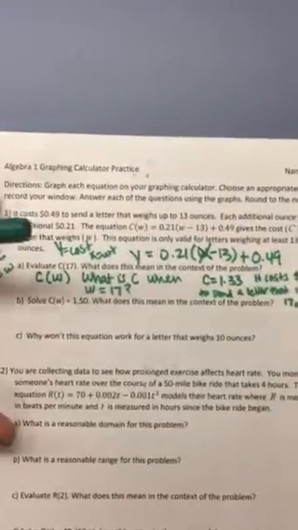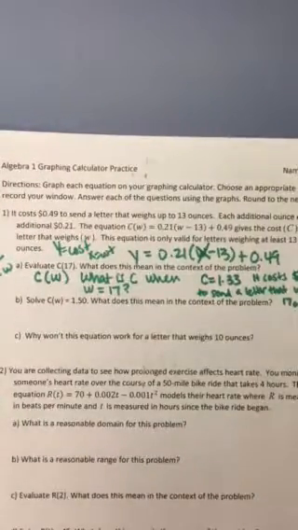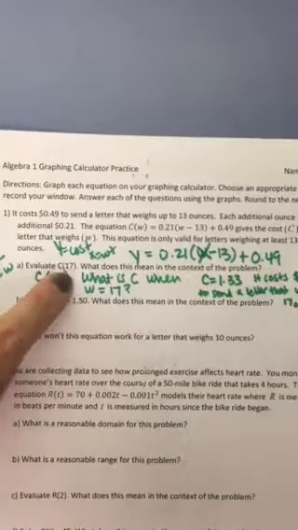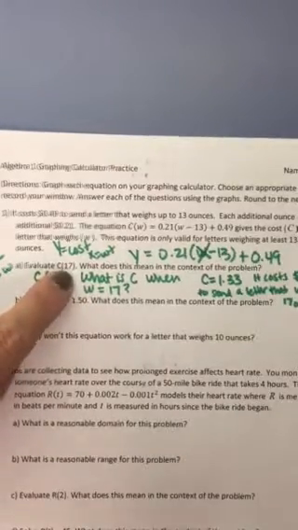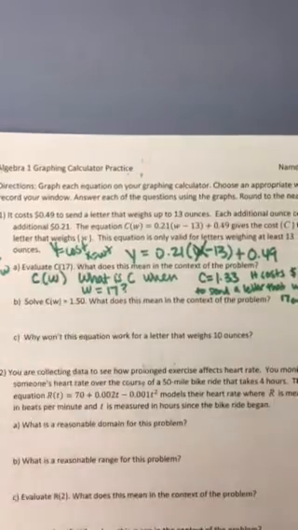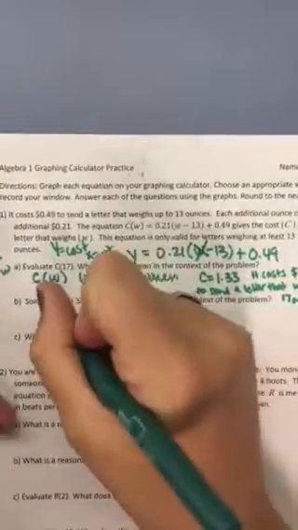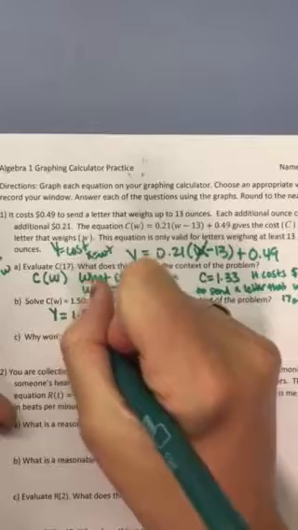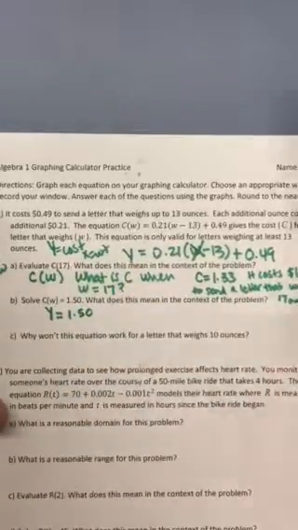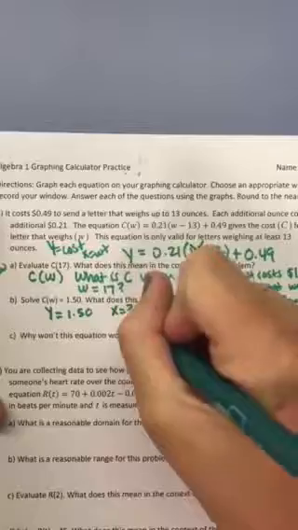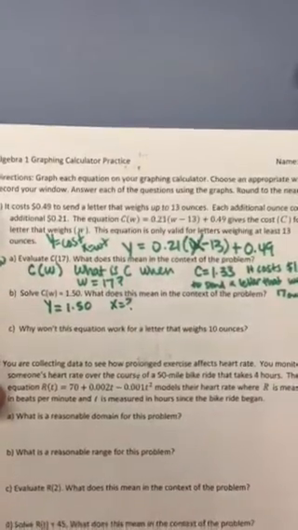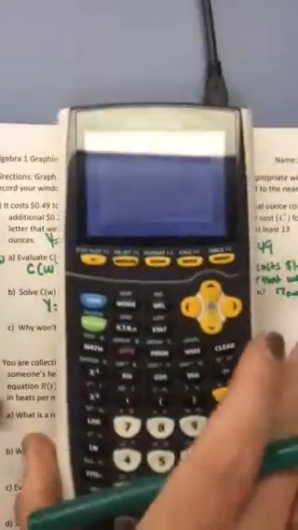All right, now let's go into part B. It says solve C of W equals 150, and what does this mean in the context of the problem? They're not giving us the input like in A. They're not giving us the X value. They're giving us the output, the Y value. So Y is going to be equal to 1.50, and they're asking us for X. These are the two types of function problems we've seen a lot of.